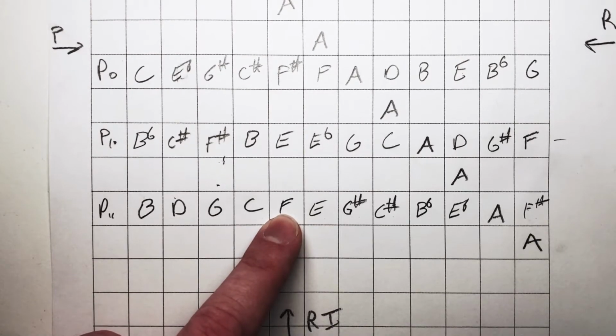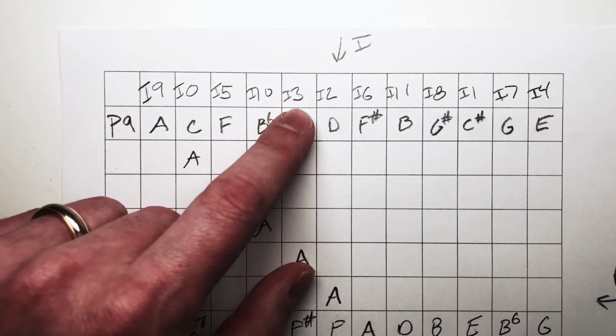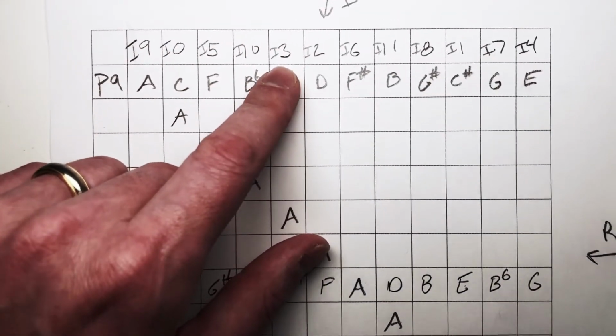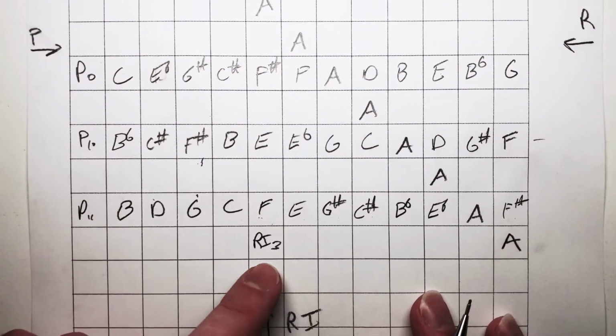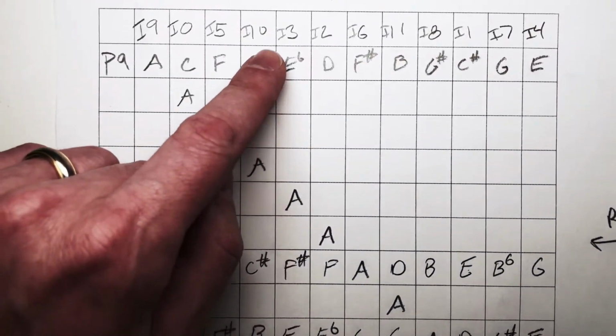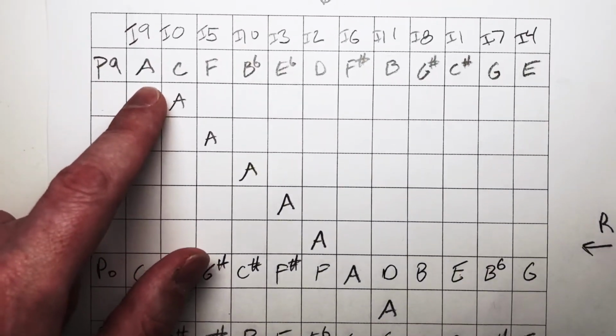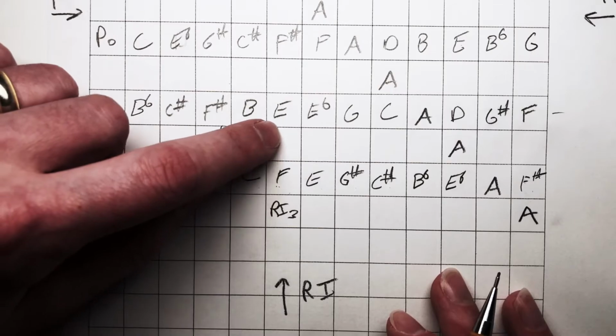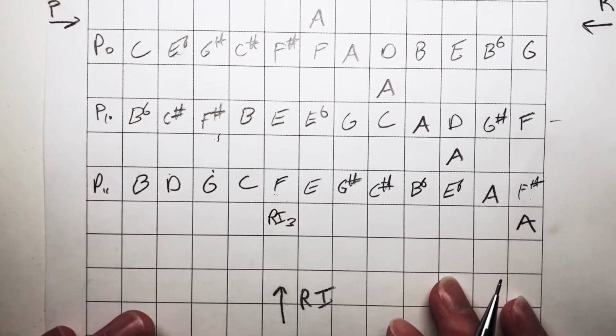So it's not F, which would be 4, sorry, F is not 4, F would be 5. Since this is 3, this is RI3 as well. And you would read up for the RI3 row. So if you're asked, here's your series, what is RI3? You would make your whole matrix and you would go up from here, and that's your RI3.